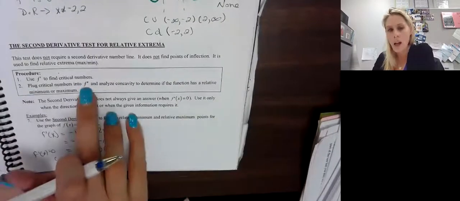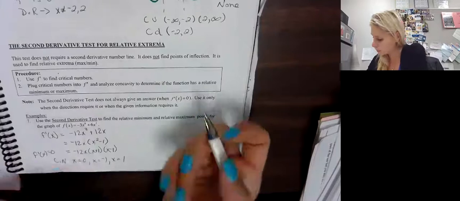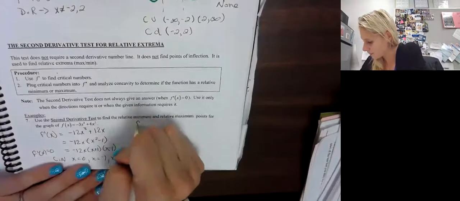Now we're going to plug them into f double prime. So let's find f double prime.